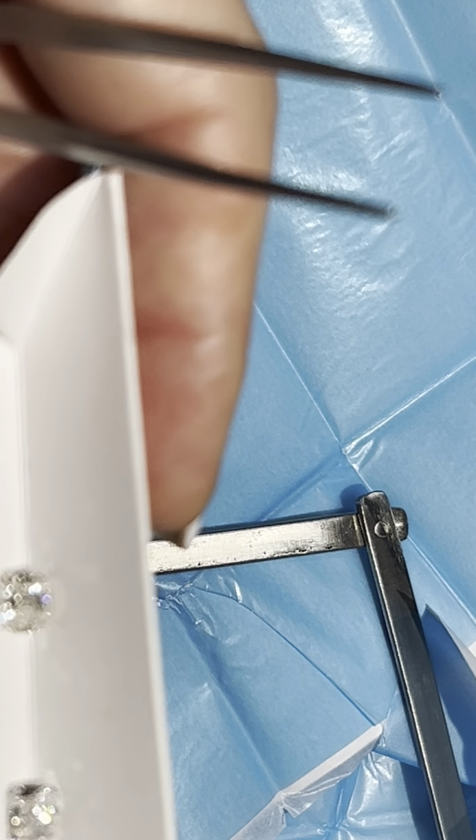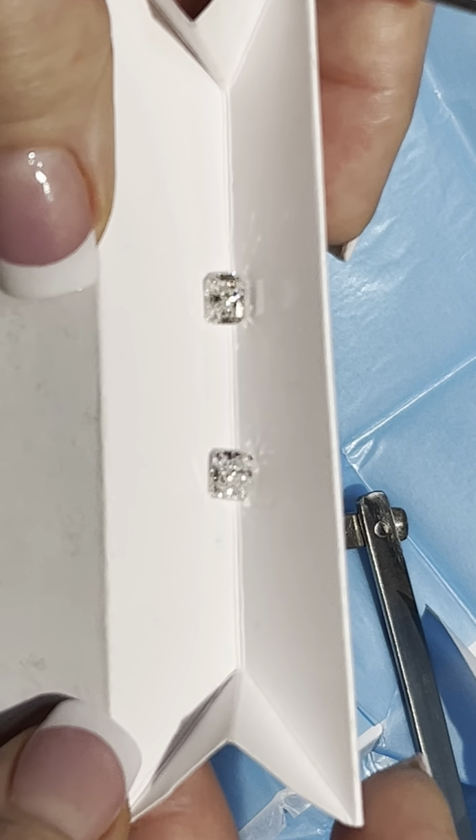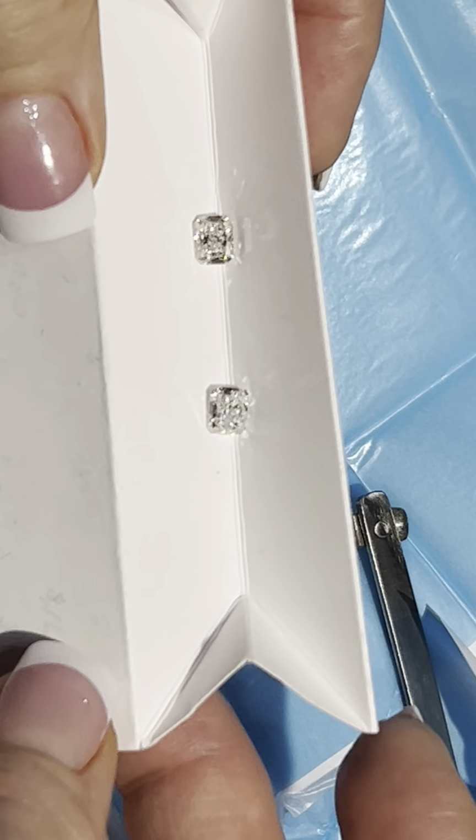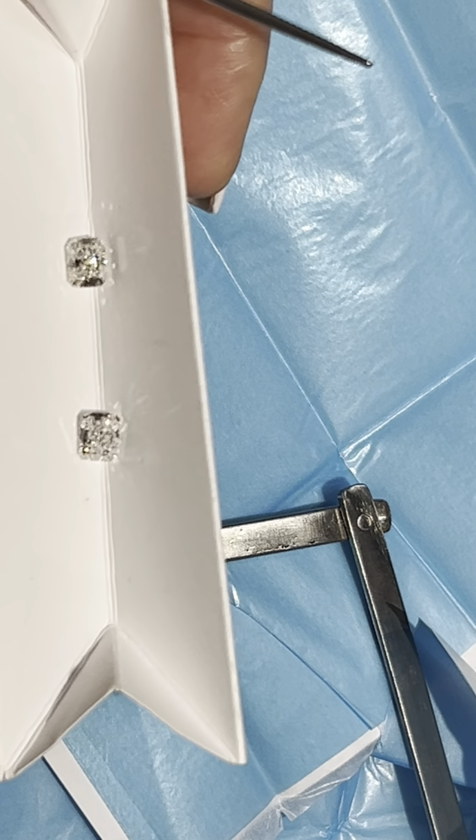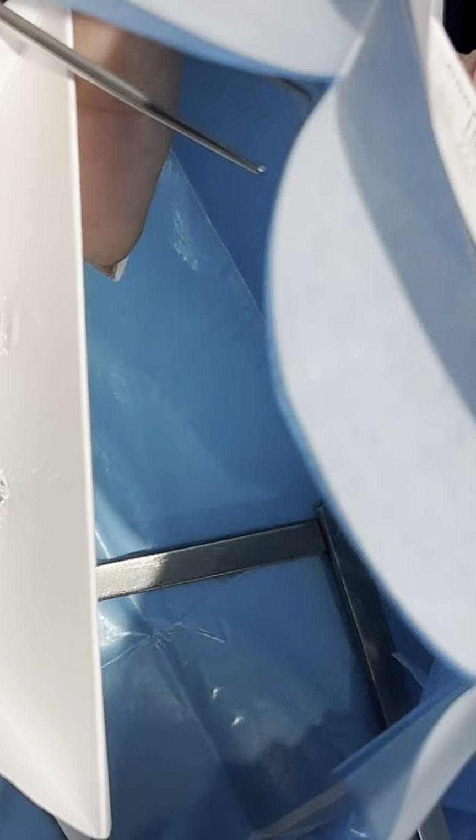Now, this is interesting because we have the 91 pointer here.